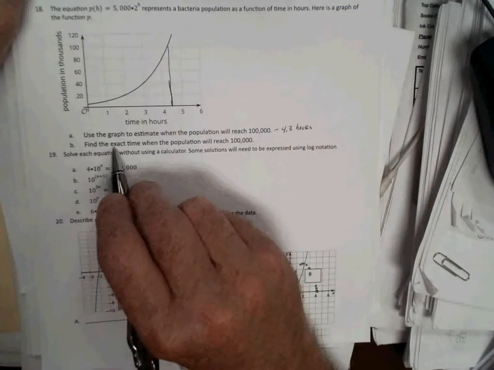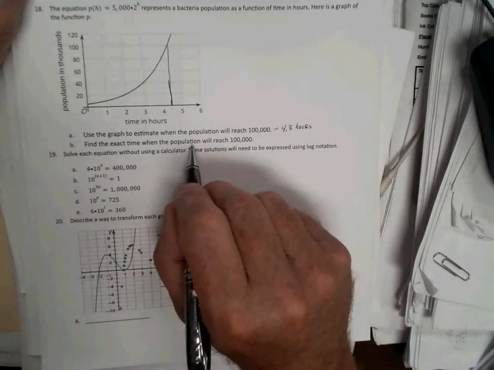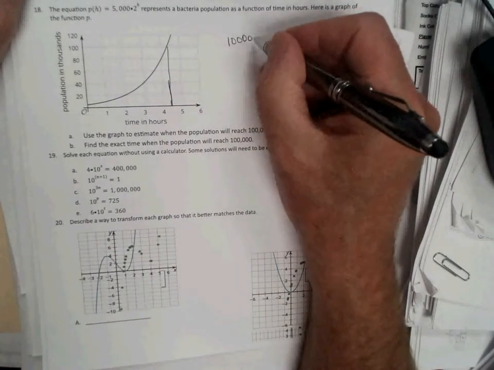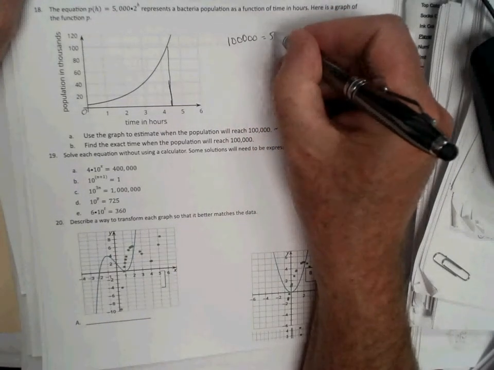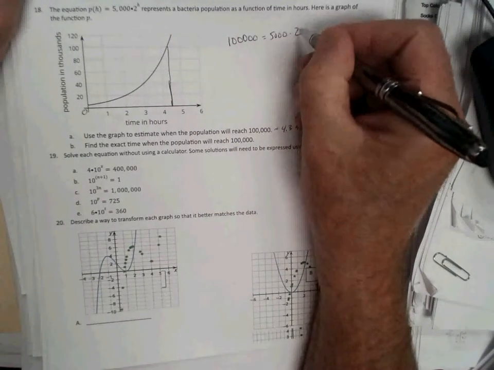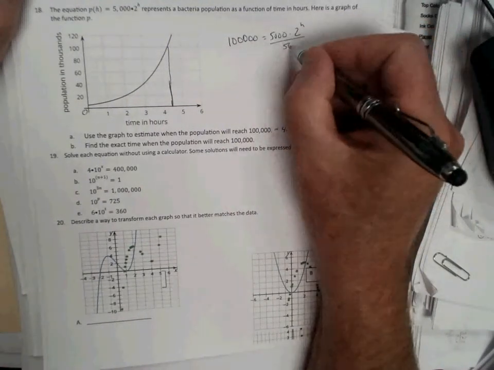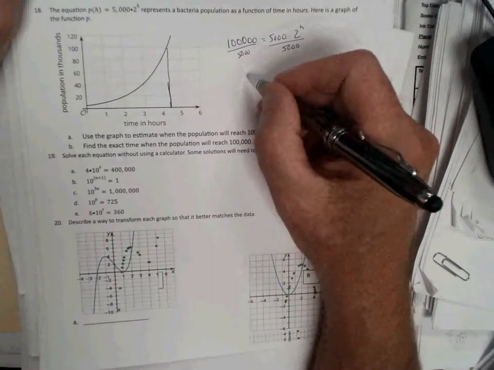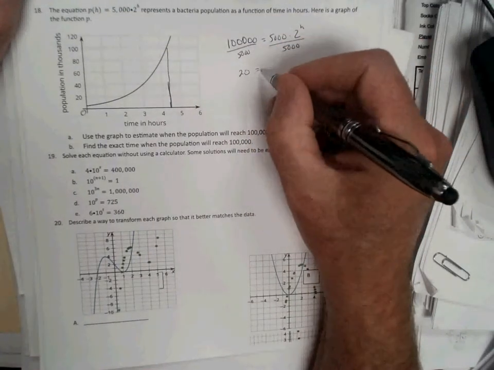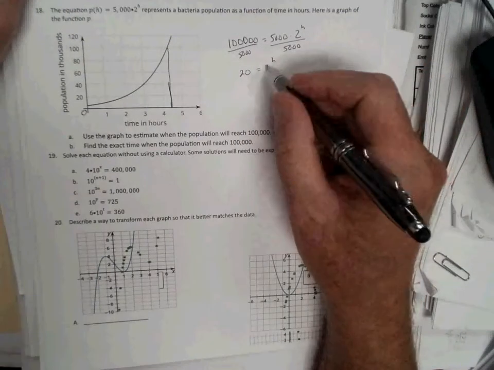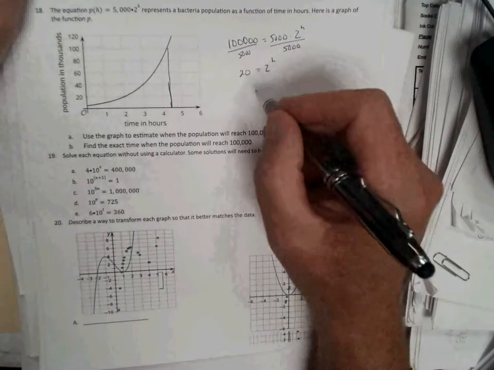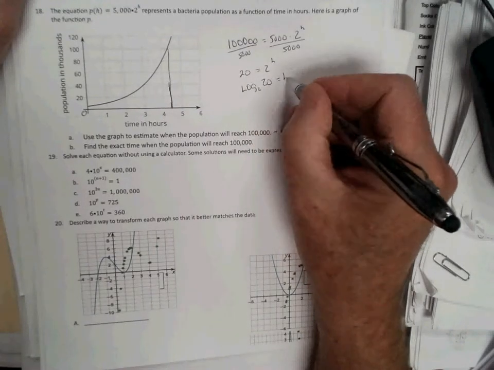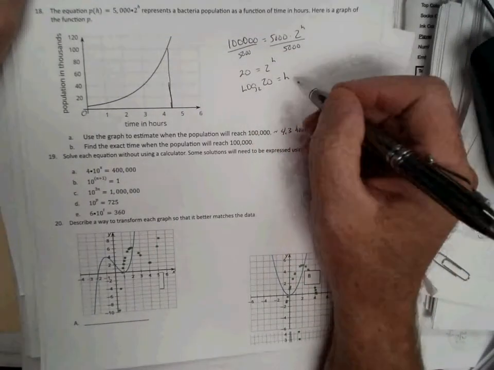It says find the exact time when the population will reach 100,000. To do that, we're going to set P of H equal to 100,000. We're going to divide both sides by 5,000. 100,000 divided by 5,000 is going to be 20. That equals 2 to the H. We're going to convert this exponential equation to logarithmic form. Get log base 2 of 20 equals H. This is the exact time.